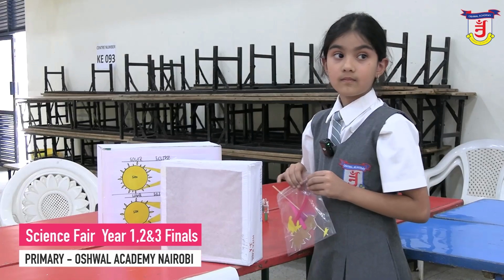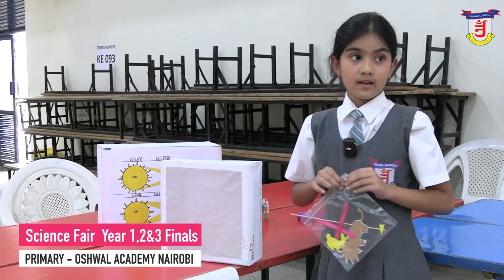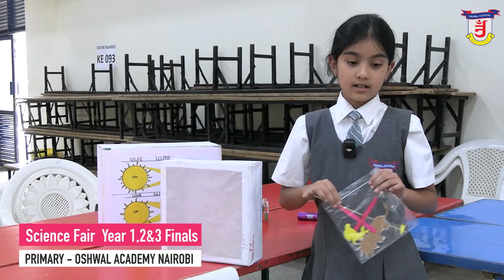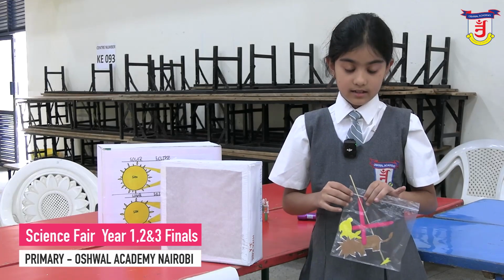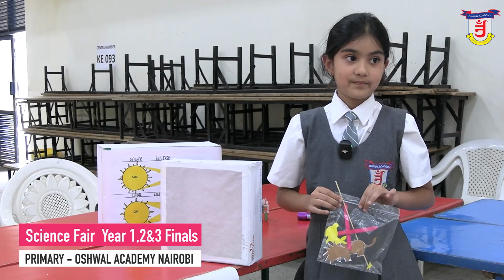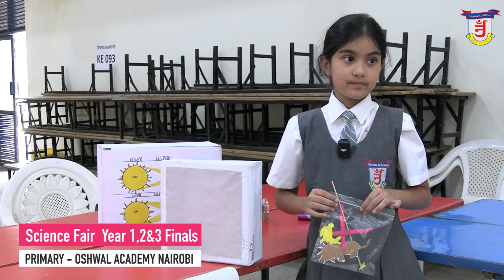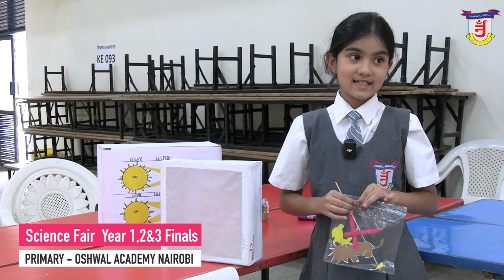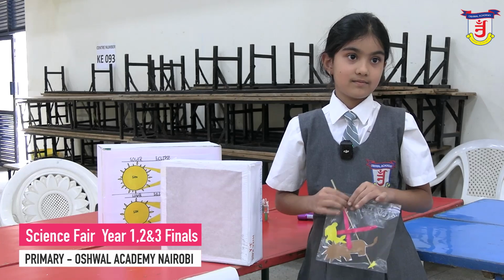Which natural light sources do you know about? The sun, fire, stars, a firefly. What about the moon? That also gives light. The moon reflects the light of the sun. And what about other stars?